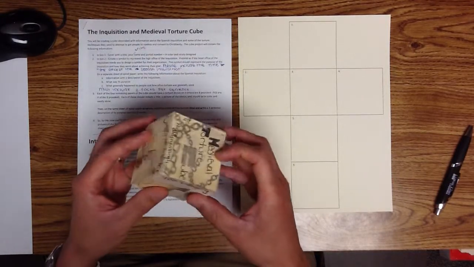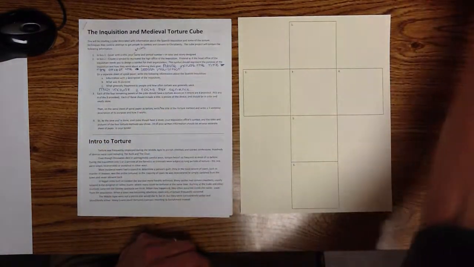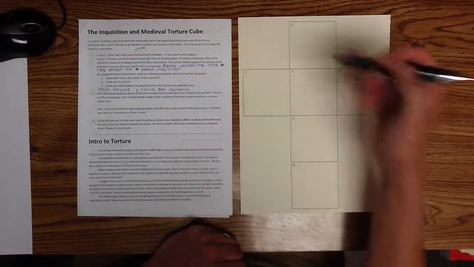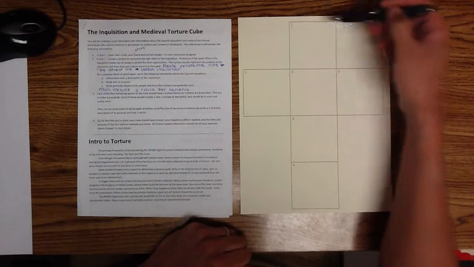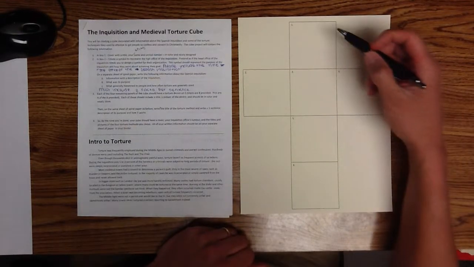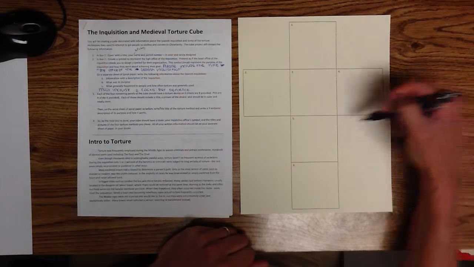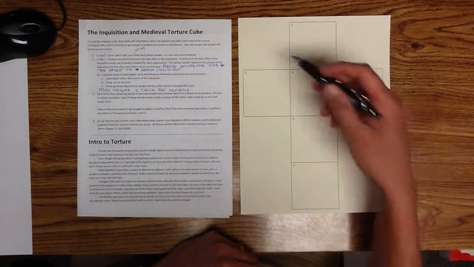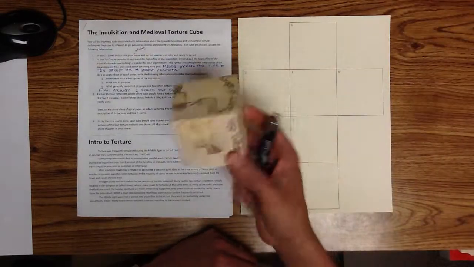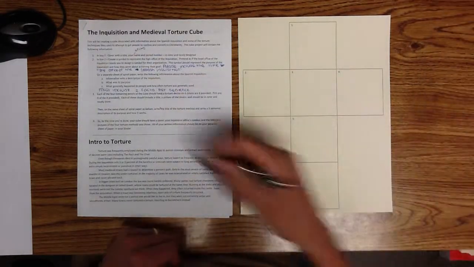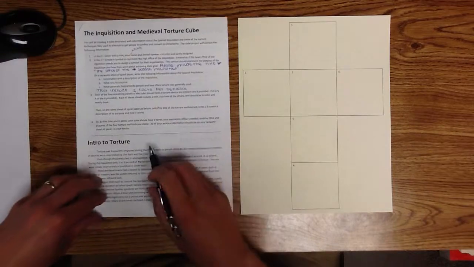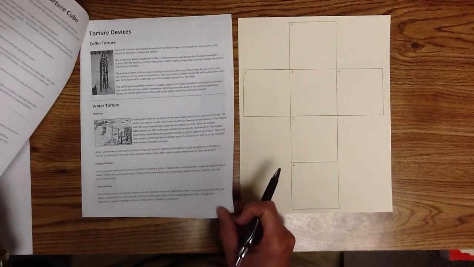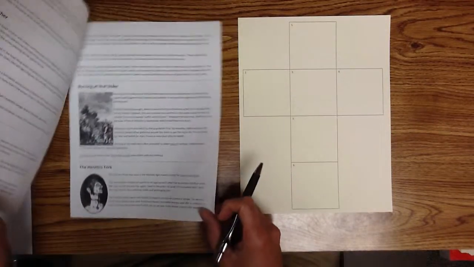Now, how to do this and how to set it up from what you've got. Let me put that aside. So, you've got this sheet of paper. It has what looks like a cross on there, but really this is when you cut this thing out and you fold it on the lines, it'll end up being a cube, and you can tape it all together, and that's how you end up with this thing. So, you'll also have a packet here that talks about torture and what that was all about, and what the Spanish Inquisition was all about, and then there's different methods of torture in here.